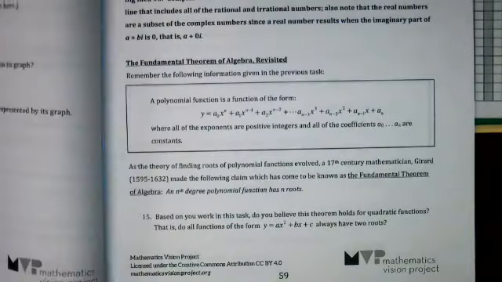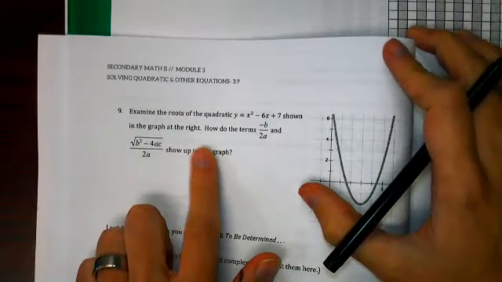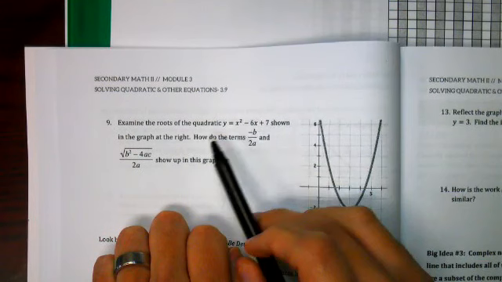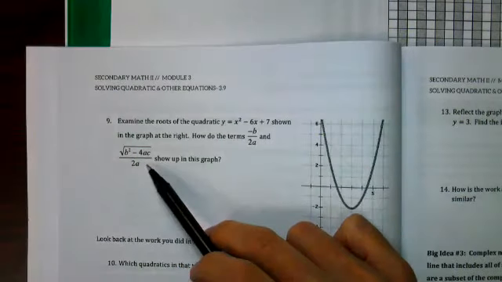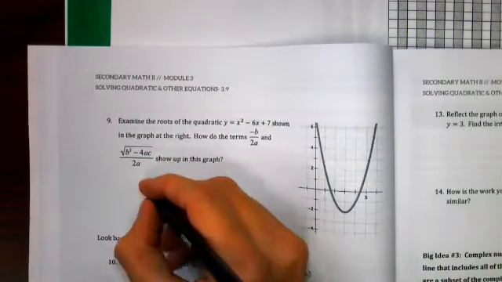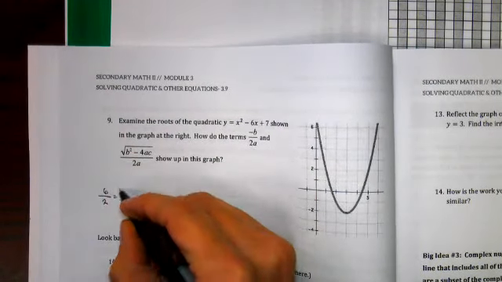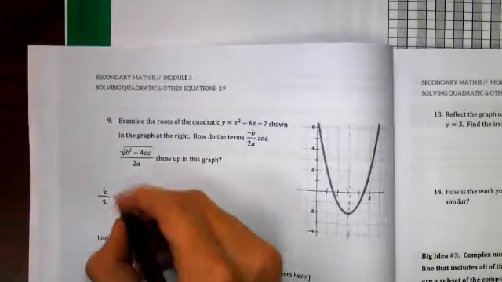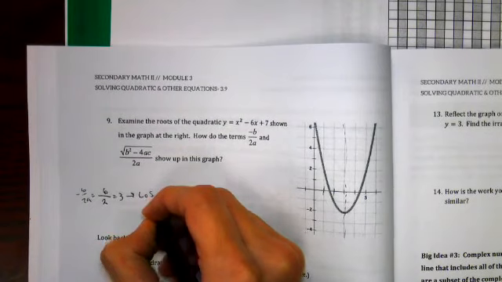Let's continue. Examine the roots of the quadratic equation y equals x squared minus 6x plus 7 shown in the graph at the right. How did the terms -b/2a and the square root of b squared minus 4ac over 2a show up in this graph? Okay. So negative b over 2a would be positive 6 over 2, which is 3. And that represents the line of symmetry, which is 1, 2, 3. So that's here. Right, this is our line of symmetry.